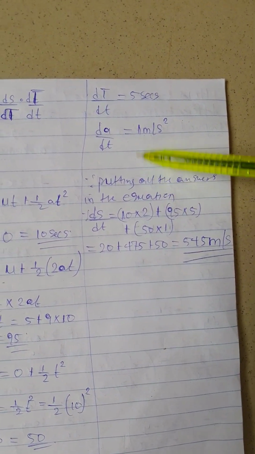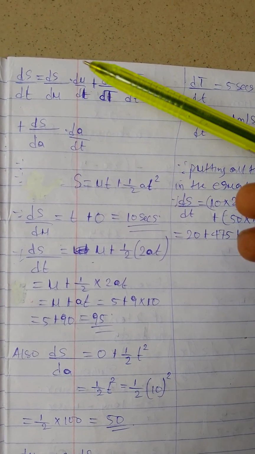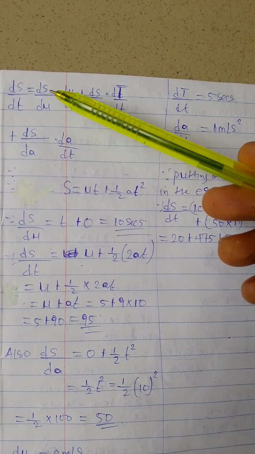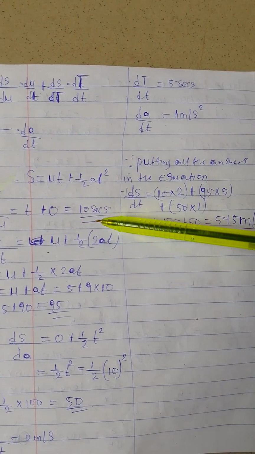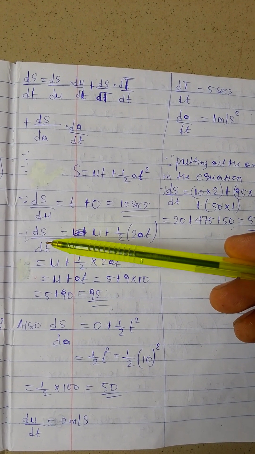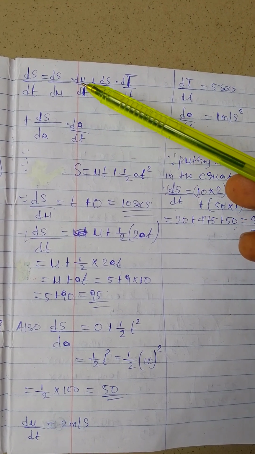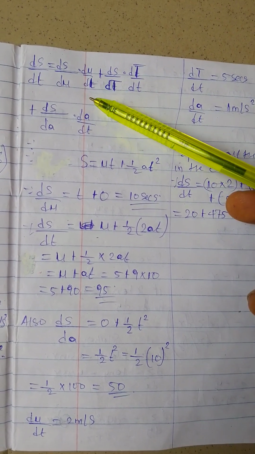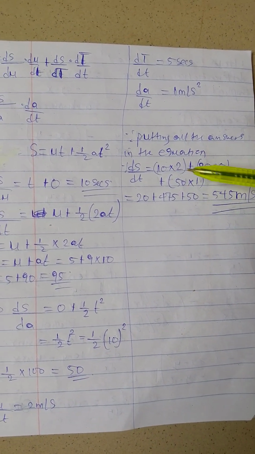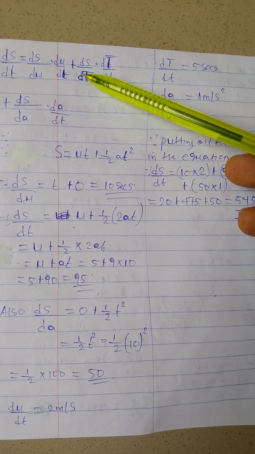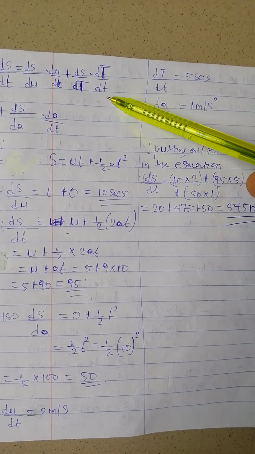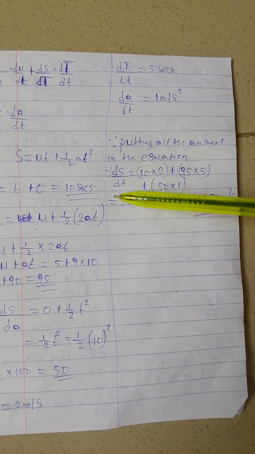So therefore I will put everything here inside this formula. So that becomes dx over dt is equals to what? What is my answer for ds over du? My answer for ds over du is 10. That becomes 10 times du over dt. Now therefore what is du over dt? Du over dt is 2. That becomes times by 2 plus ds over dt. My answer for ds over dt is 95. So that becomes 95 times, what is dt over dt? Dt over dt is 5 seconds. That is times 5.